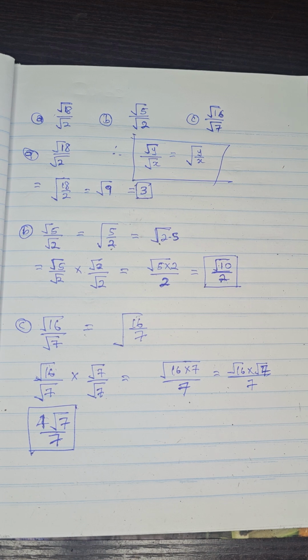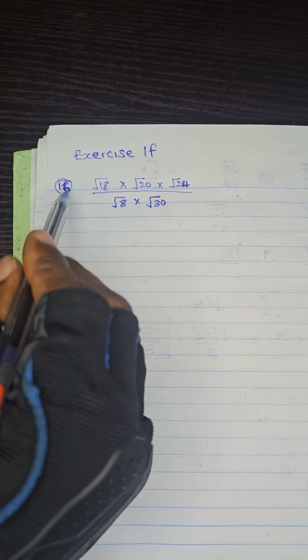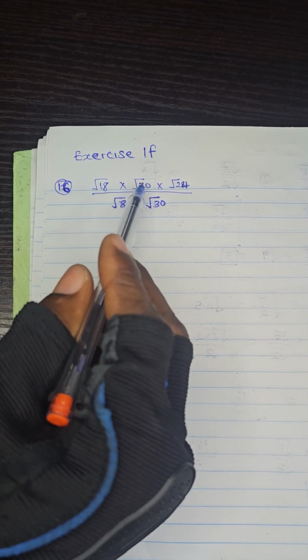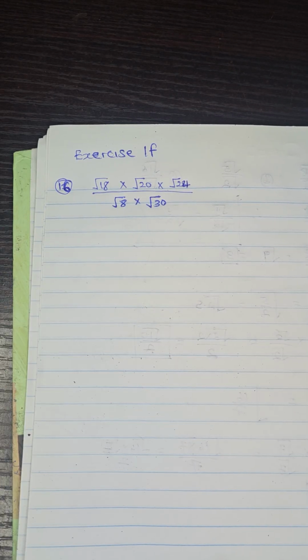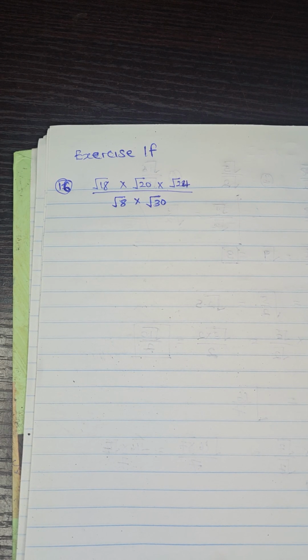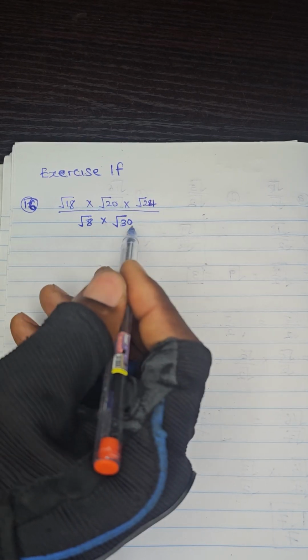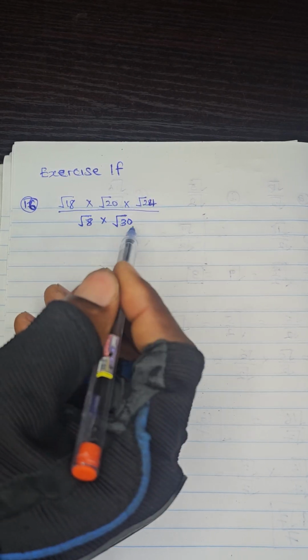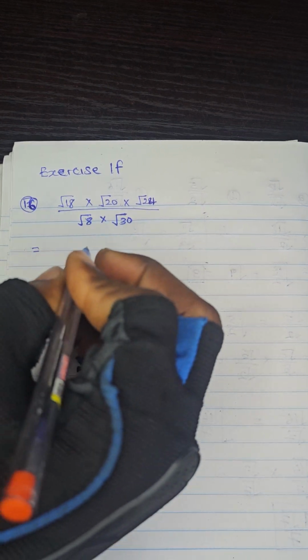So let's solve a few examples. If you go to the textbook, this is exercise 1F number 16. We have root 18 times root 20 times root 24, all divided by root 8 times root 30. So what are we doing? We're doing both division and multiplication at the same time. The first thing we are going to do is carry out the multiplication in the numerator and the denominator, and after that we are going to do the division. So let's dive into it.